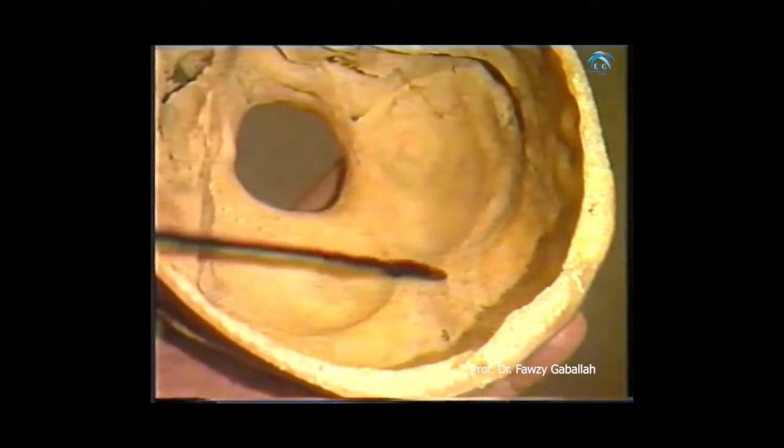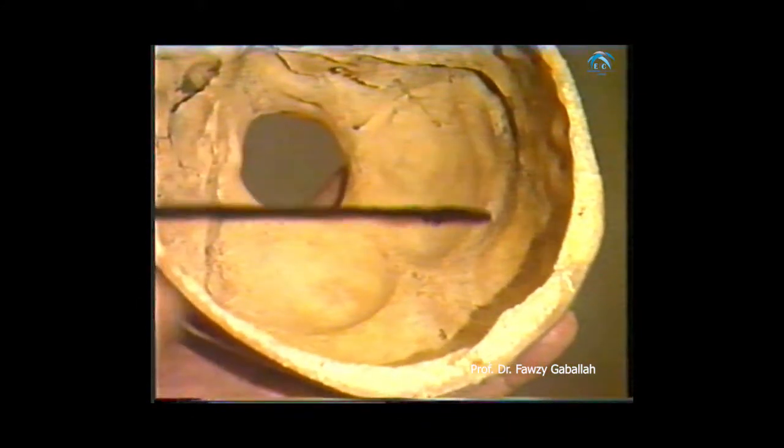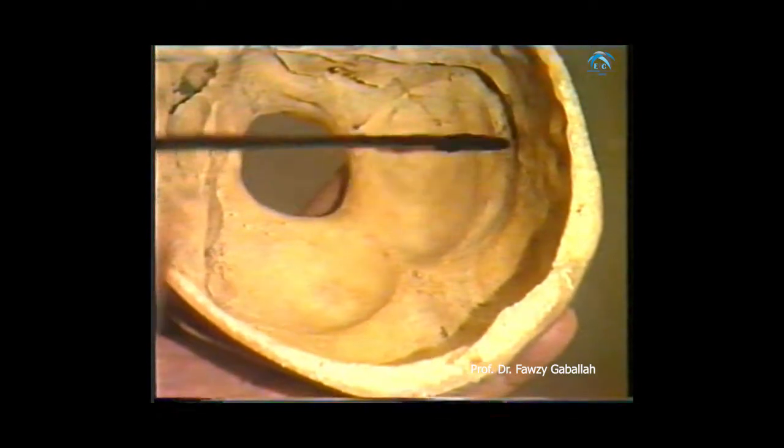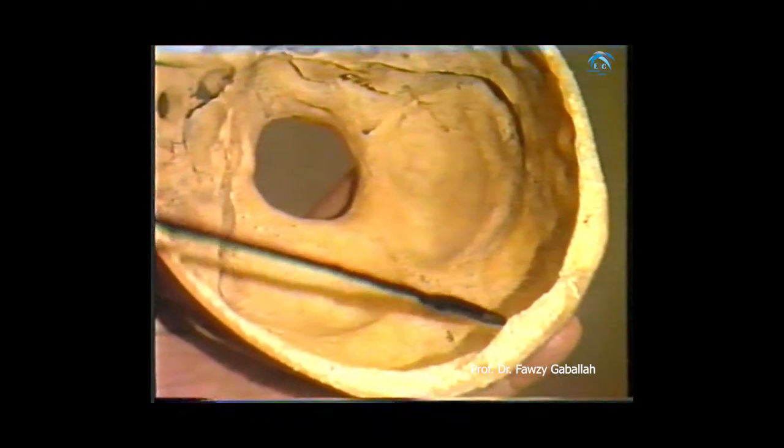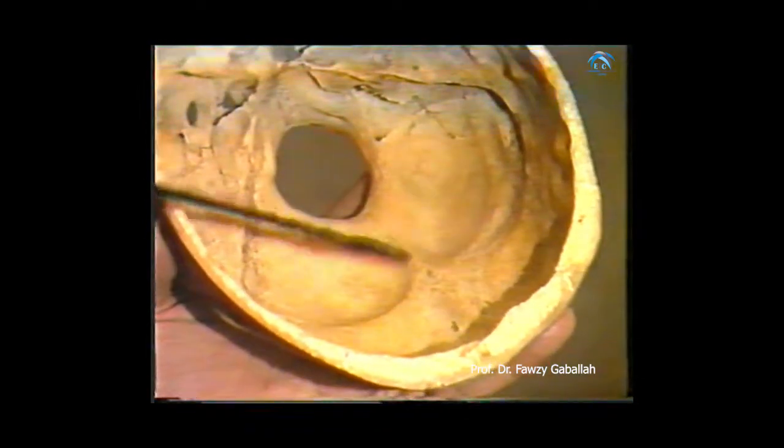Behind the foramen magnum, there is the internal occipital crest, which ascends upwards on the posterior wall of the fossa to reach the internal occipital protuberance, at which the right and left transverse sinuses and the superior sagittal sinus meet to form the confluence of sinuses.